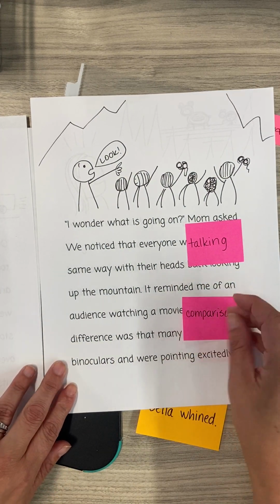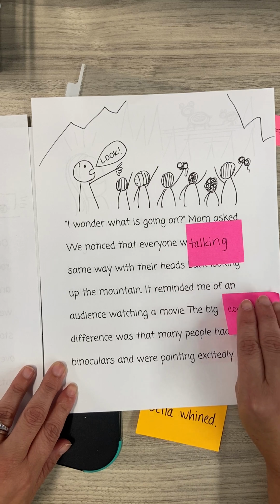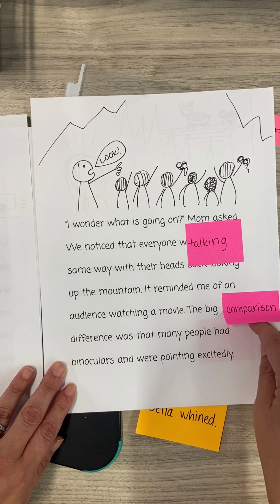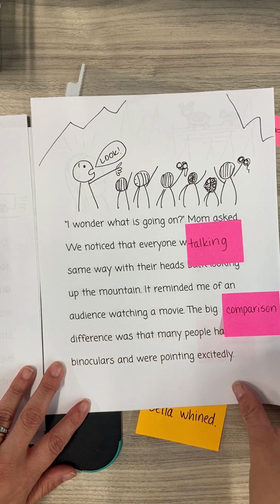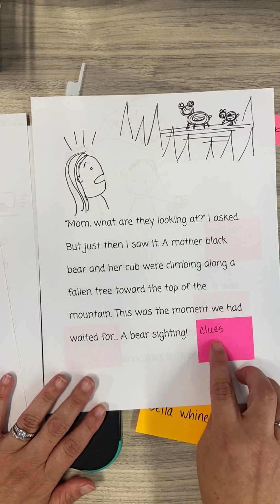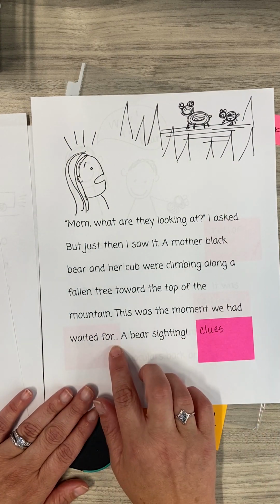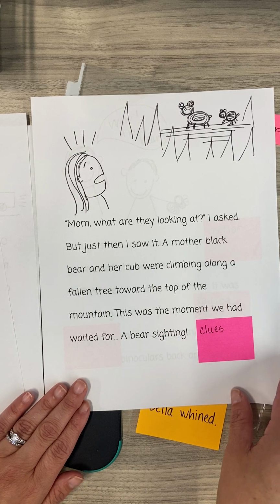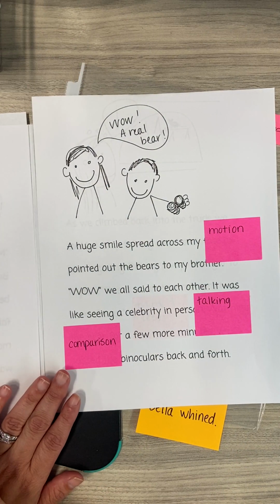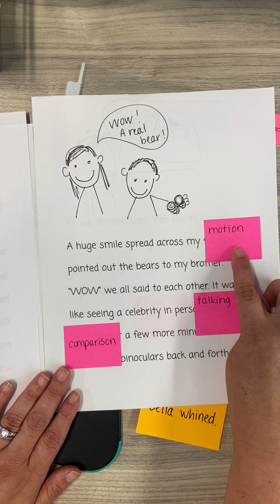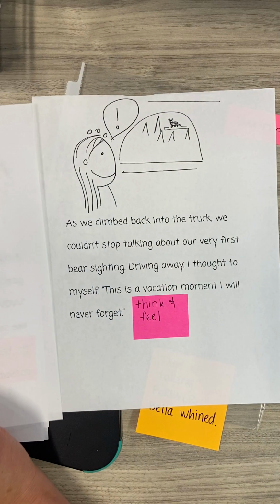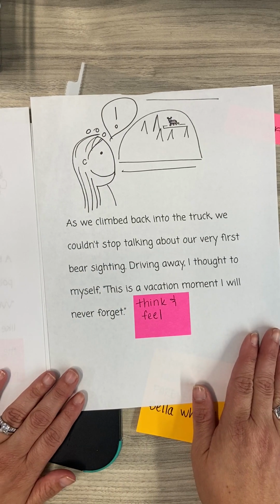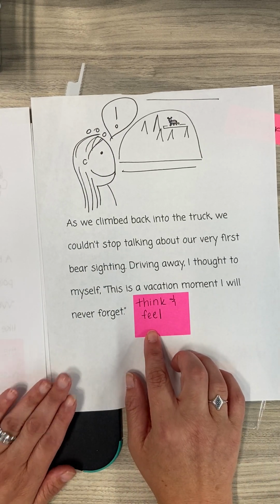This is an example of a comparison because second graders are really great at doing comparisons. So it was great. It reminded me of an audience watching a movie. So there was a comparison in there for them. Sometimes I like to give clues such as some ellipses. So giving the kids lots of ways to see examples of how I can make my characters move, talk. Here's another example of a comparison. And at the end of my small moment story, having the character think and feel.